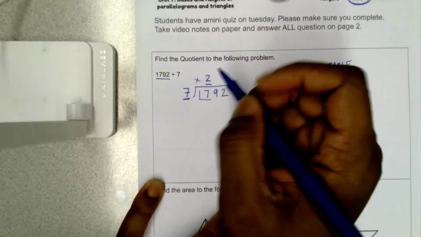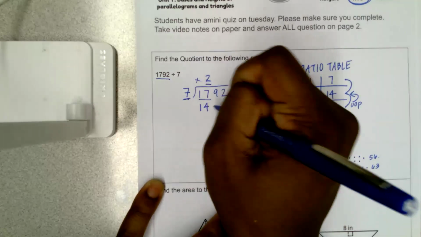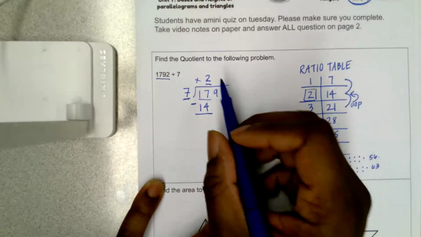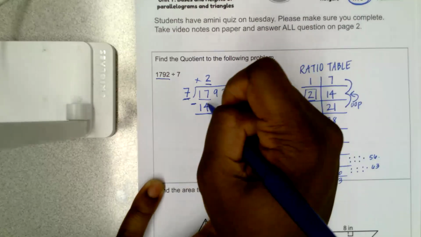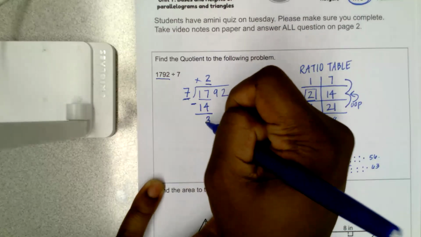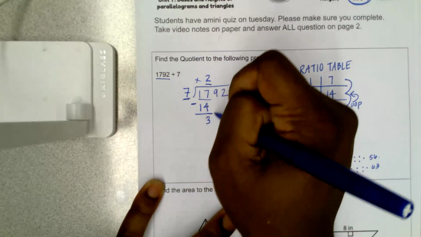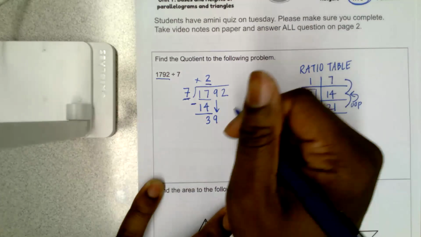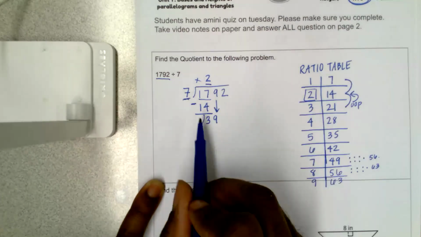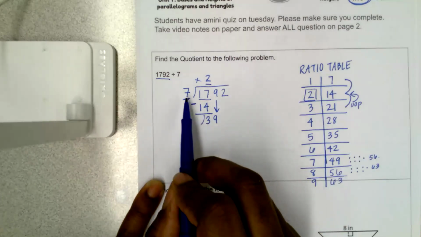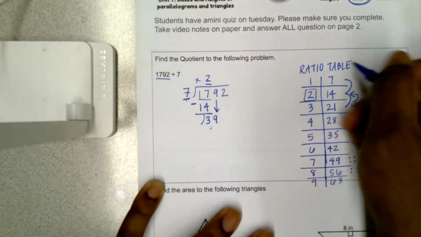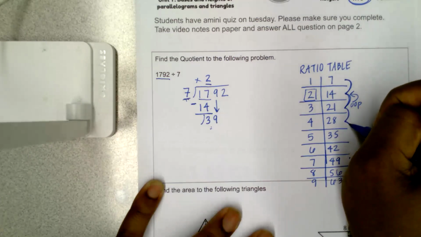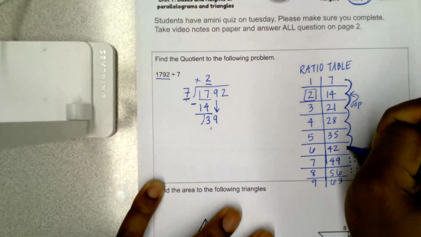2 times 7 is 14. Hook your line, subtract, subtract, subtract, subtract. 17 minus 14, 4, 5, 6, 7 is 3. Every time you subtract, you pull down 1 shade, not 2, just 1. Pull down 1 shade and then divide. Every time you pull down your shade, you count by 7, don't pass up 39. Go. 7, 14, 21, 28, 35, 42.